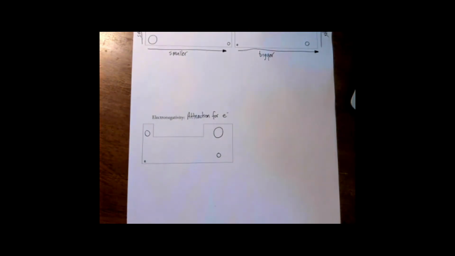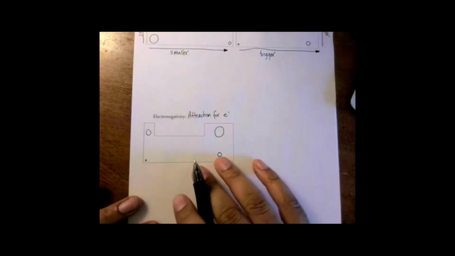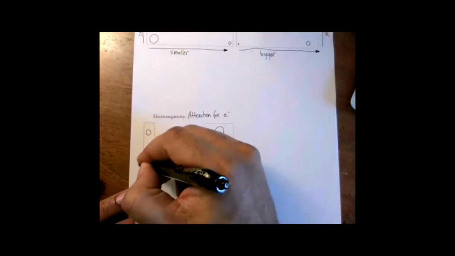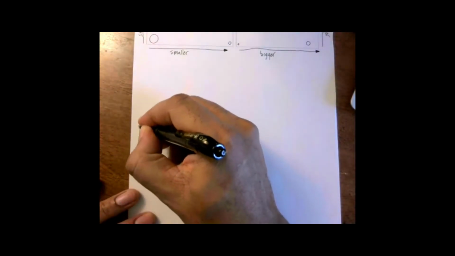Last one for Angie. Angie, can I count on you, Miss Angie? Let's do this right quick. Angie, you with me, ma'am? As you go up and as you go right, give me two answers, please. Bigger or smaller?